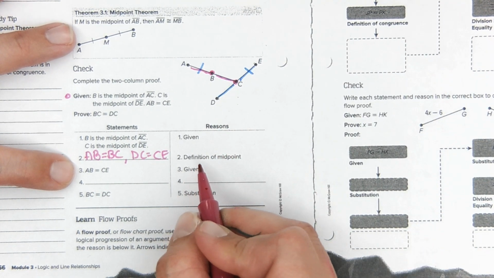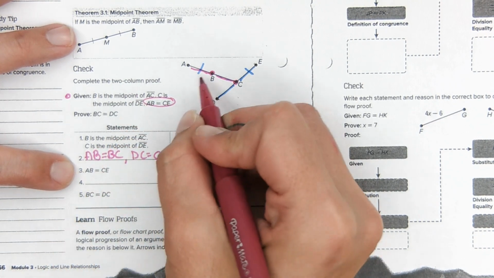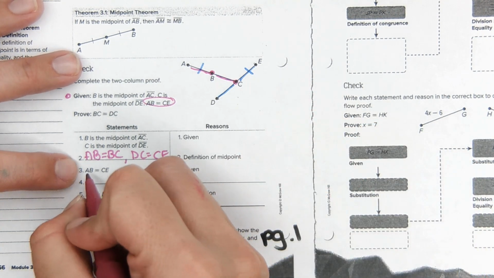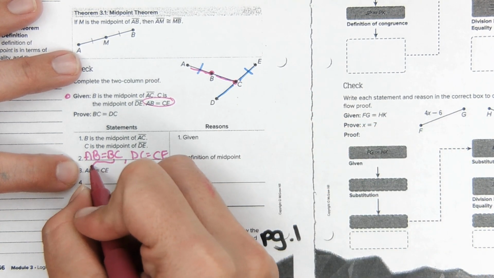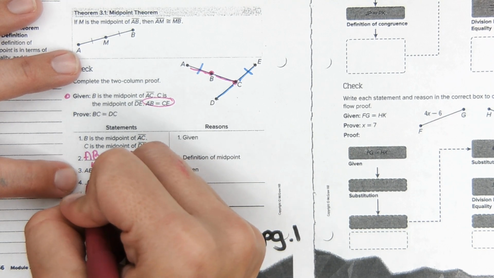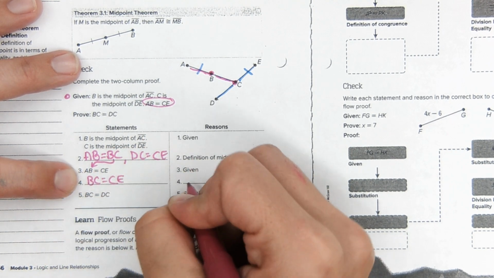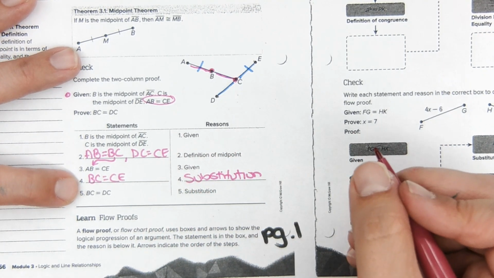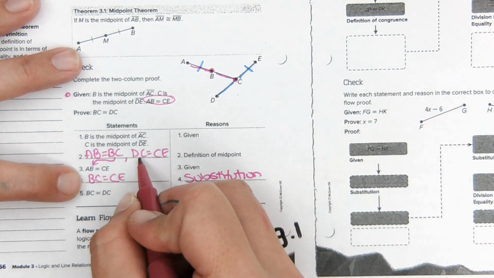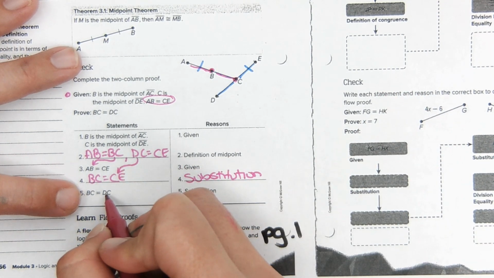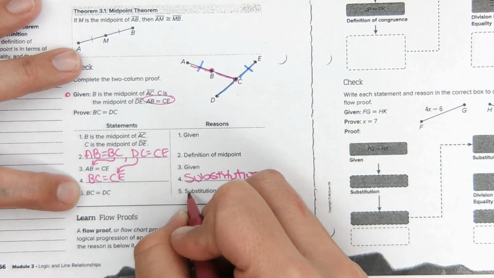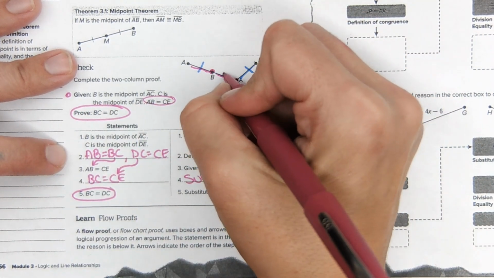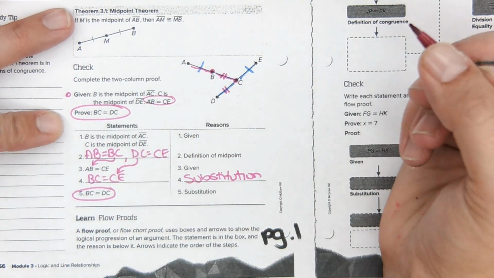Then the next line says given, and it gives this part of the given now, AB is equal to CE, which we have marked. Now what they're going to do is use substitution. AB is equal to BC, so we can substitute BC for AB and say BC equals CE, and that is called substitution. Then we do that again. Since CE equals DC, we can substitute DC and get BC equals DC, and it's substitution. So this is the statement that we were trying to prove, that BC is equal to DC right here.